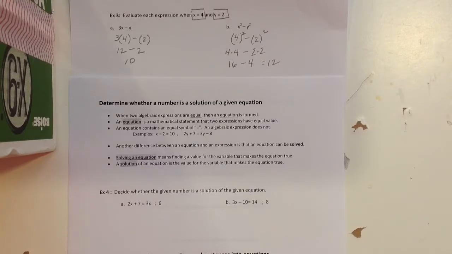Now we're going to determine whether a number is a solution of a given equation. An equation is going to have an equal sign in it, where the expression did not. To determine whether something is a solution, it has to work when you substitute that number into that variable. Both sides of the equal sign have to be a true statement for it to be a solution.